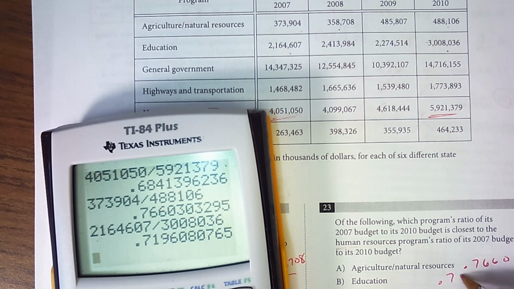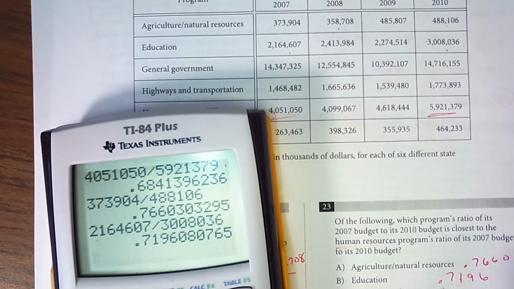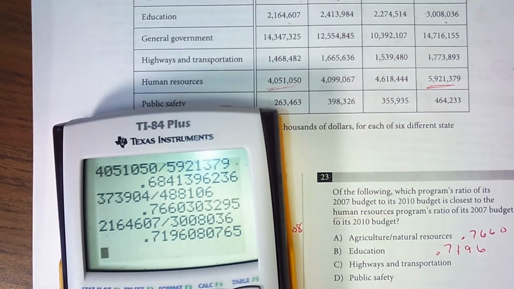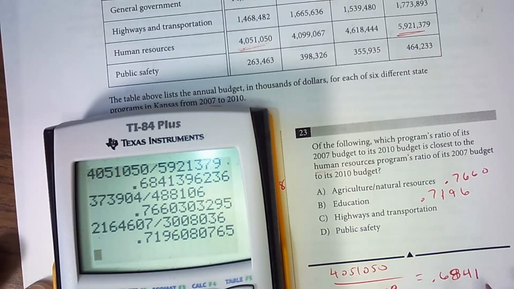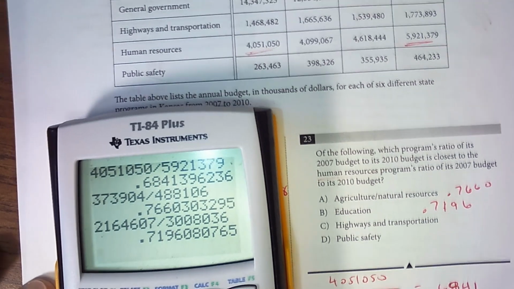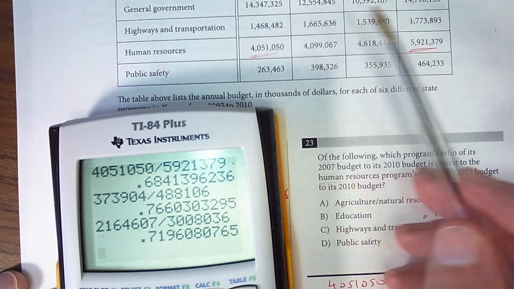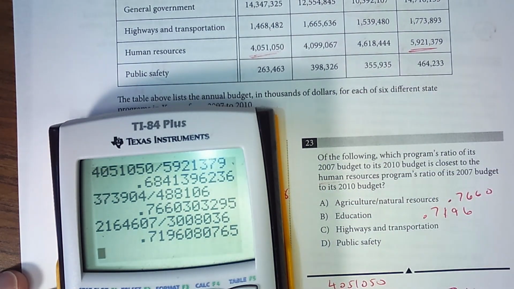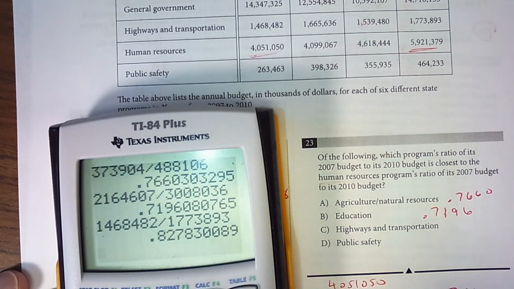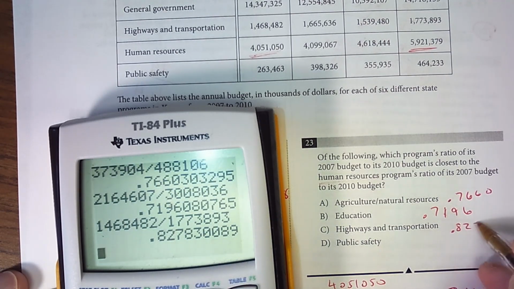And we get 0.7196. Okay, so far that's closer to what we got for the human resources. Okay, next we'll check highways and transportation. 2007 divided by 2010. And I get 0.8278.